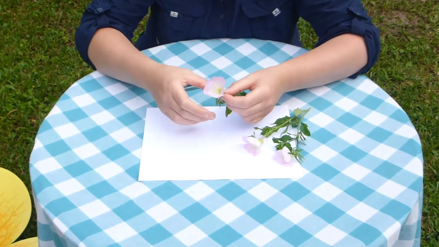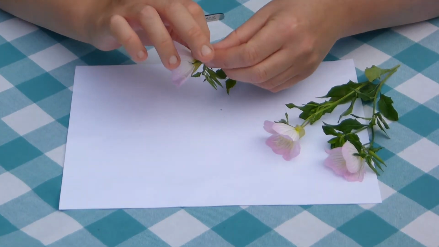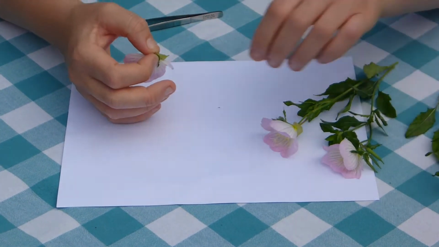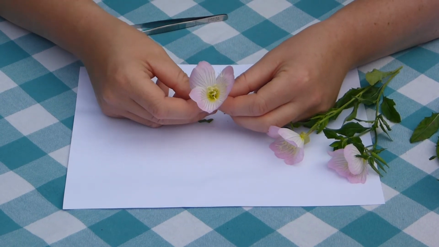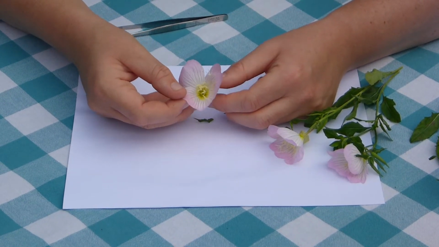All right, so first thing we do when you find your flower is you want to gently break the flower off from the stem and from the leaves. And that leaves us with our flower.